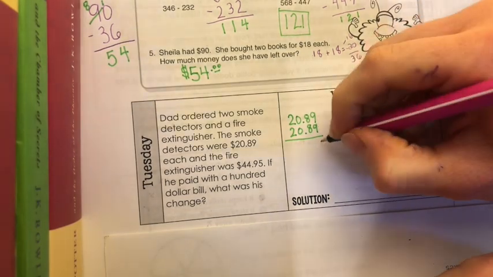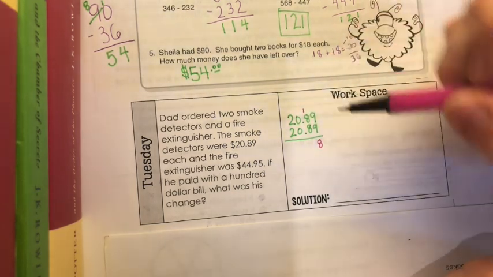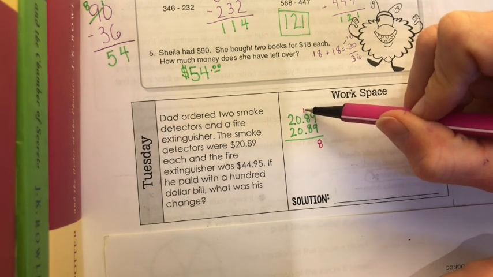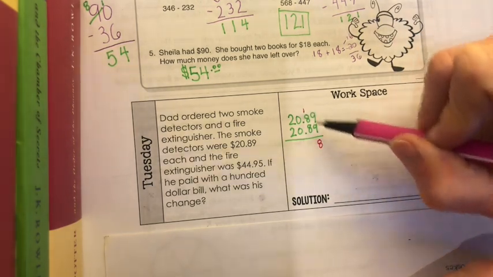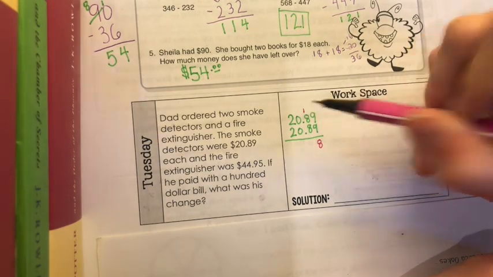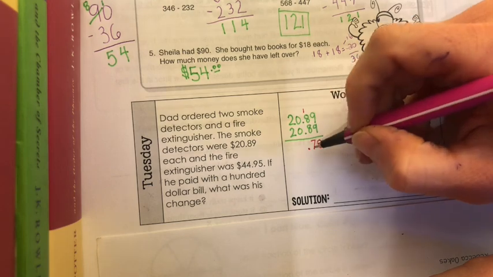9 plus 9 is 18. So I'm going to put my 8 here, and my 10 goes up there, or it's a decimal, so just 10th goes up here, my 10th. Okay, 8 plus 8 is 16. 1 more is 17. Make sure you keep your decimal place there.